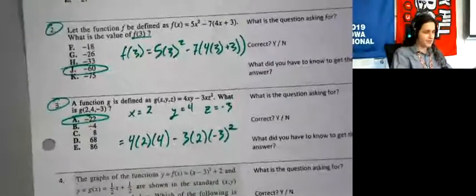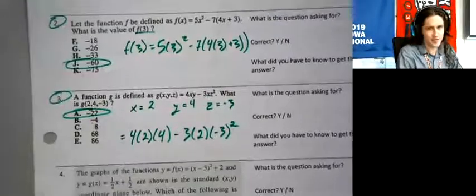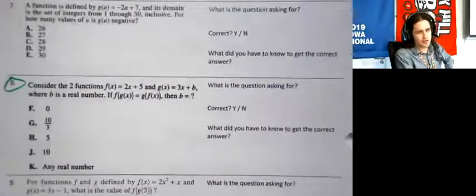So we can plug stuff into functions, not bad. I'm going to leave number 4 as a challenge. You should probably ask me about number 4. Let's take a look at number 8. I like number 8. Consider two functions.